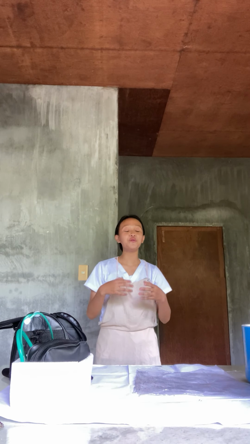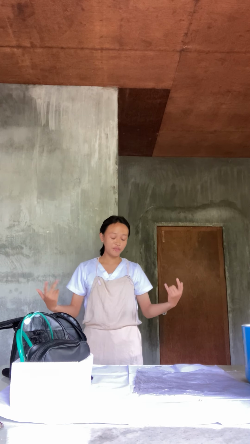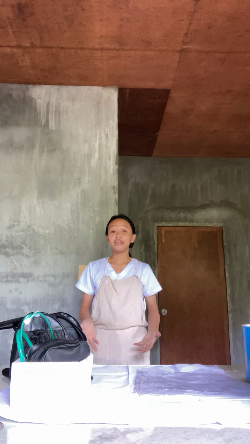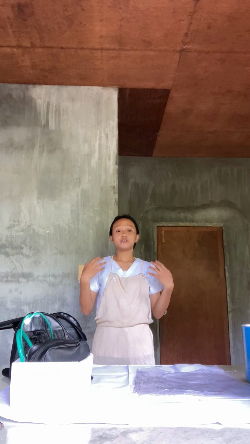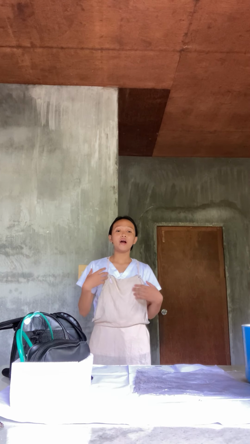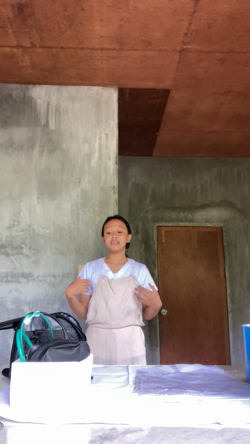Next, remove the apron, folding it away from the body with the soiled side folded inwards and inside out. Place it in the bag.